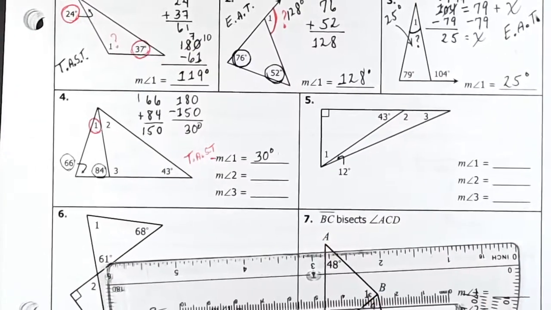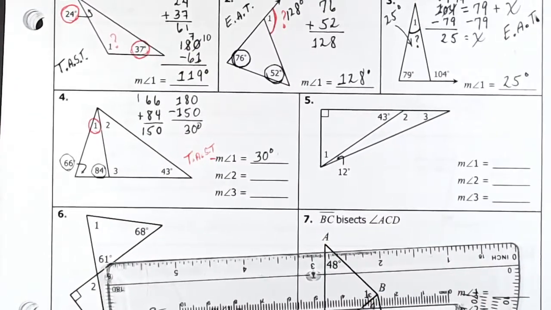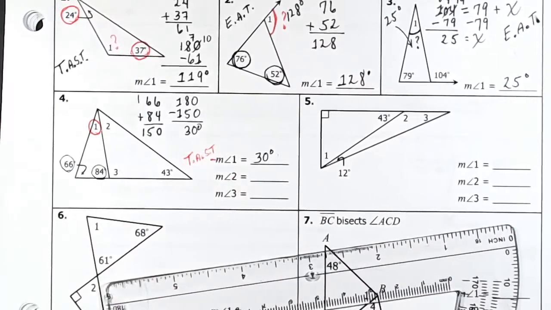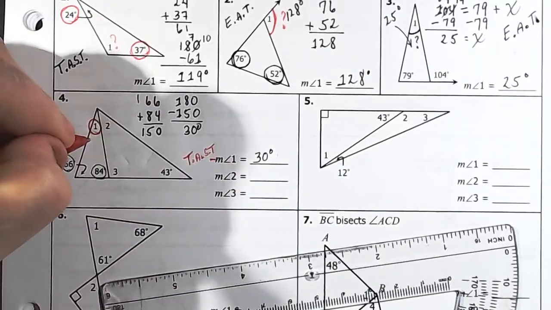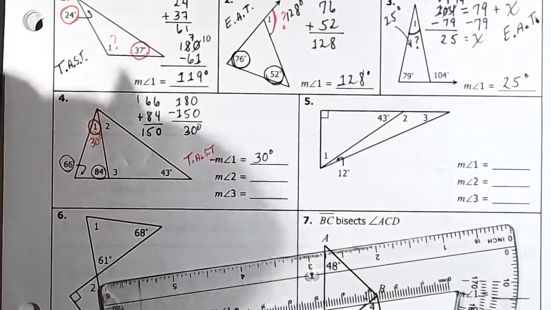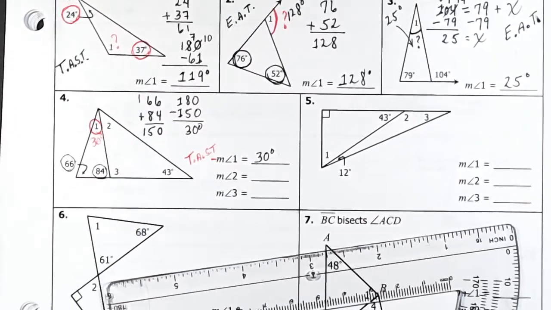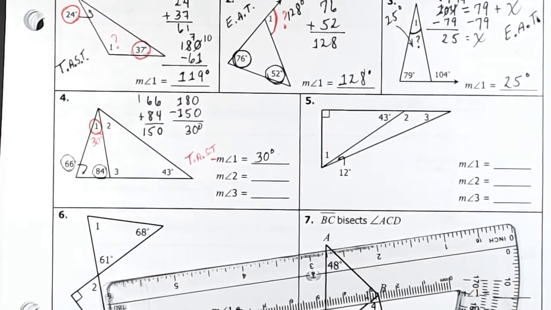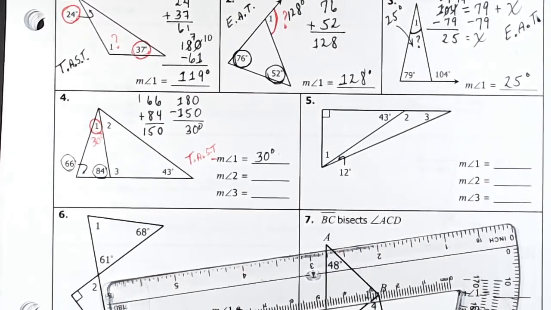All right, now what do we have to do for angle 2? Oh boy. So we're going to need to know this 30 degrees, I think, in order to answer this question. So this is 30 degrees. Now, how does that help us? We need to know what angle 2 is, and here's how we're going to figure it out.